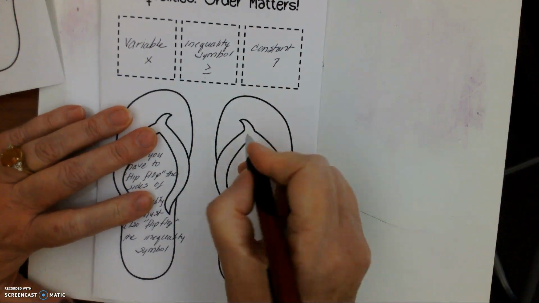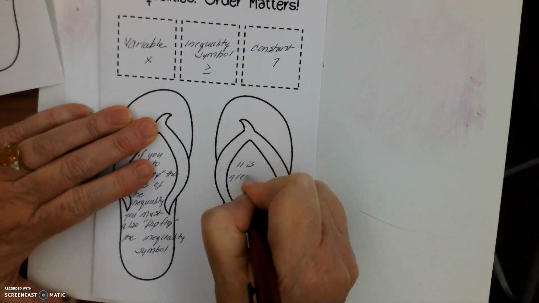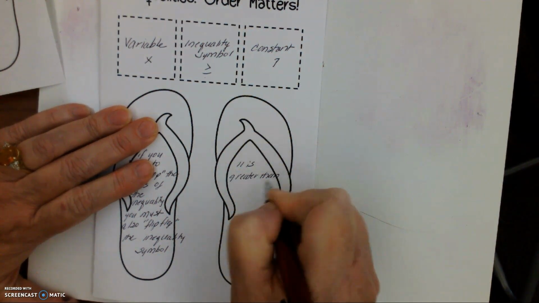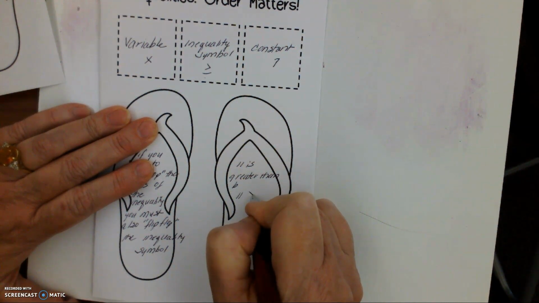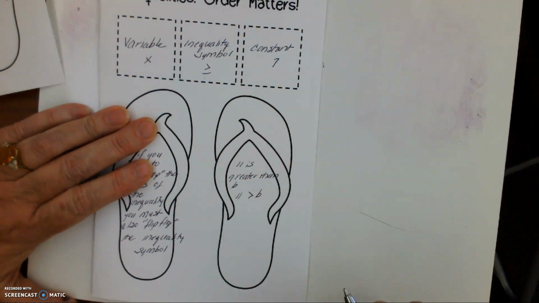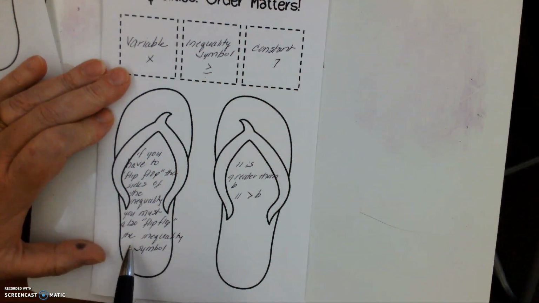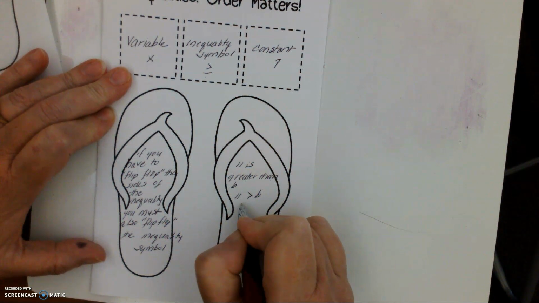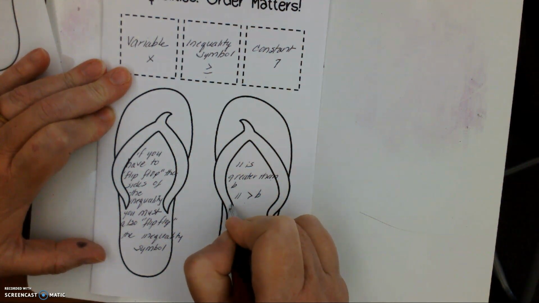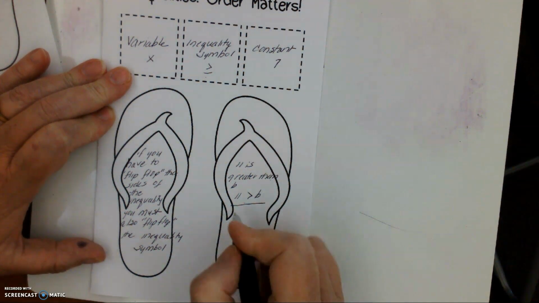So over here, 11 is greater than B. So also, the flip-flop means not only when we were talking about the negative, but if 11 is greater than B, you can also flip-flop regular inequalities, so maybe it's easier for you to understand.